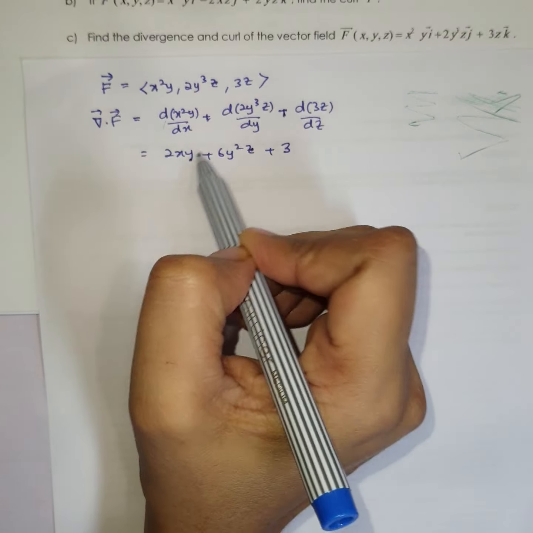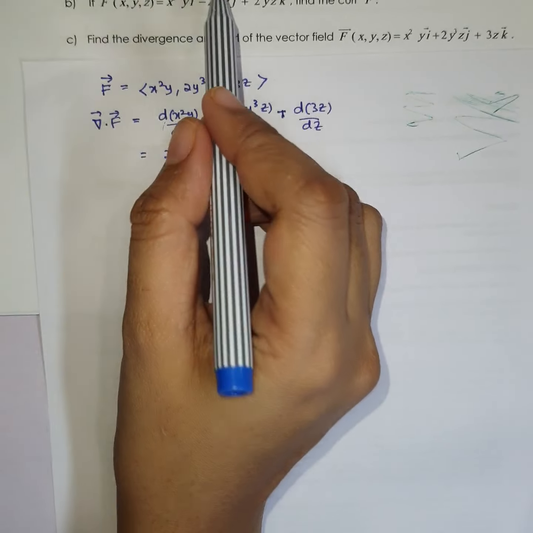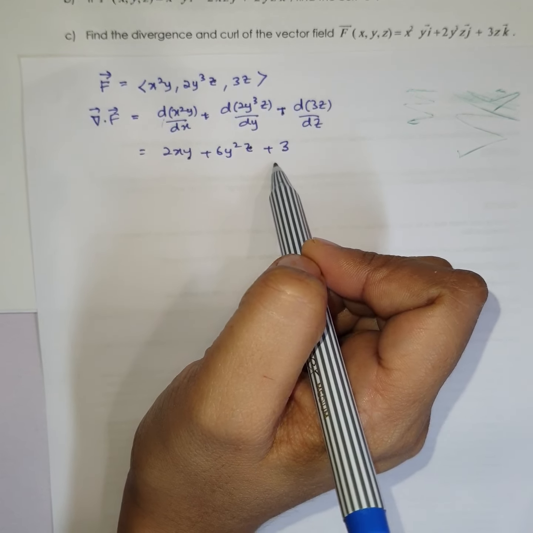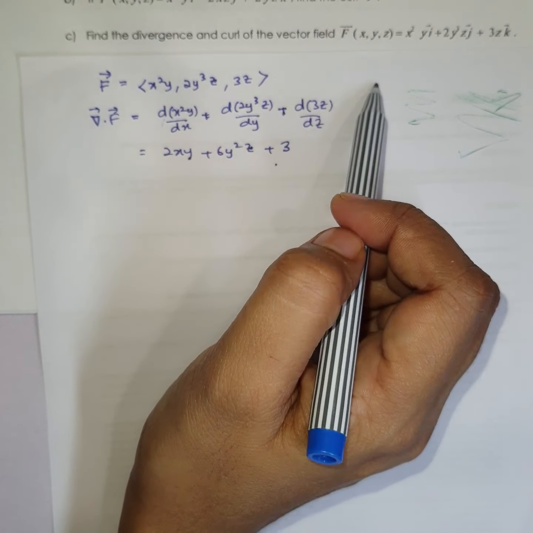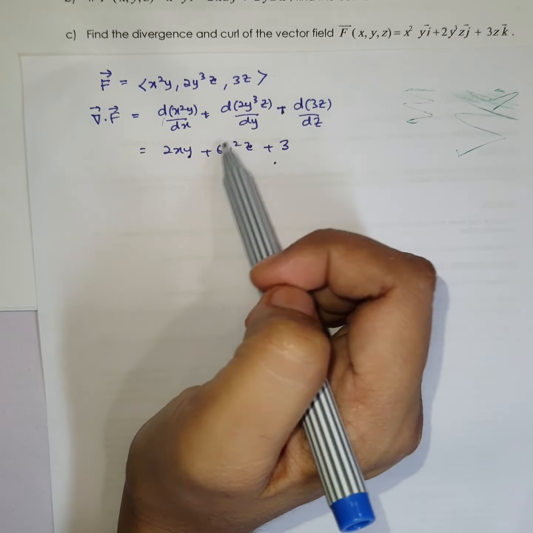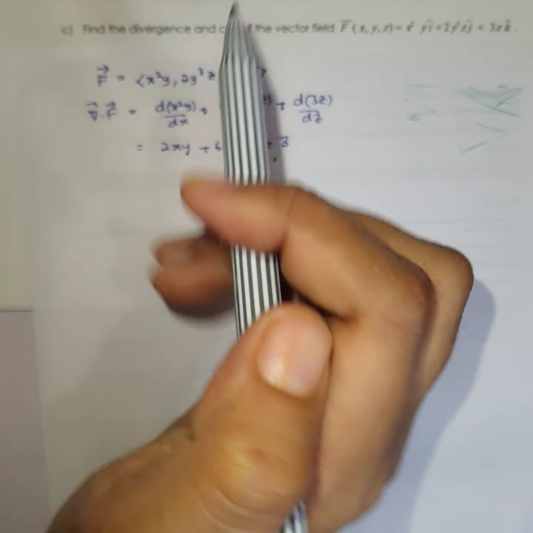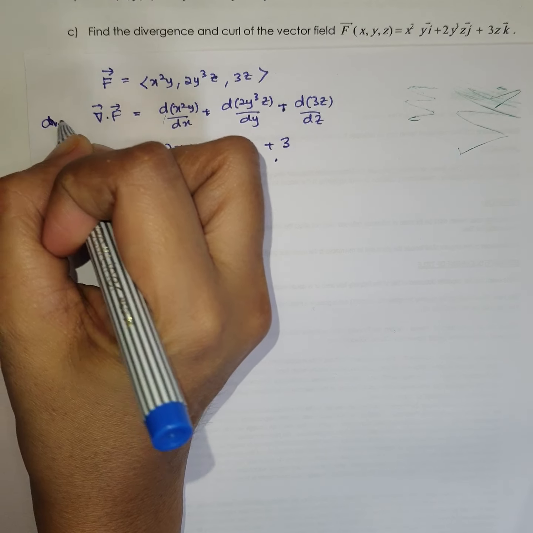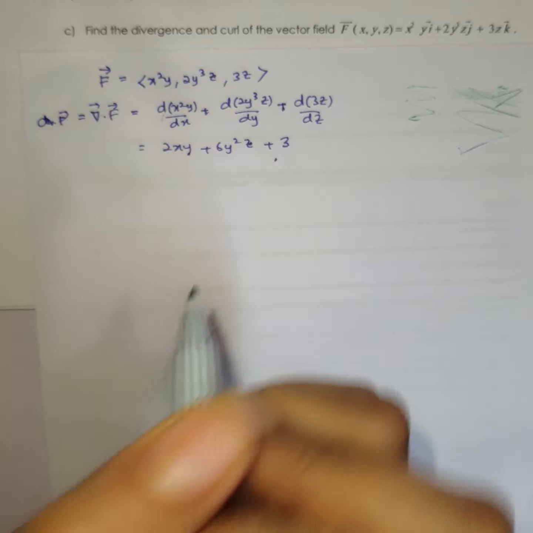Okay, so this is the result of your divergence. So in this case, the divergence dia tak bagi point, so just leave your answer in this form. Kalau dia bagi a specific point, so masuklah nilai x, y, z dalam ini. Alright, so that is the divergence. So divergence f adalah ini, del dot f.